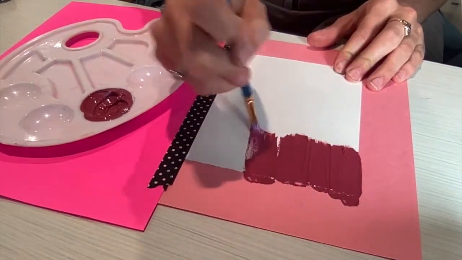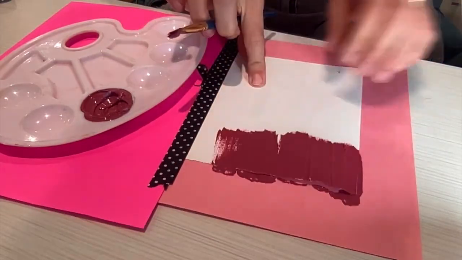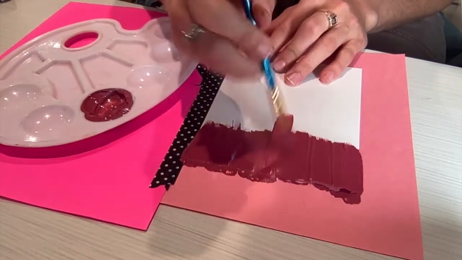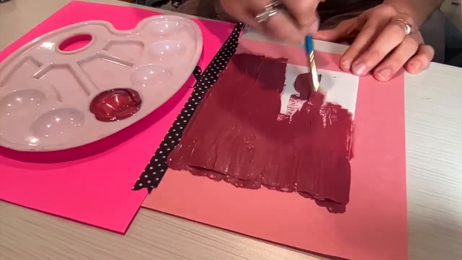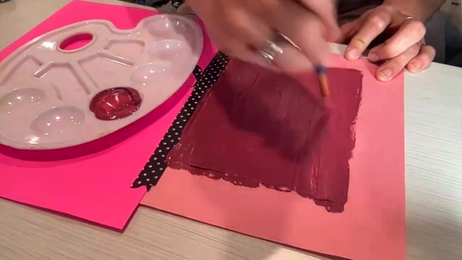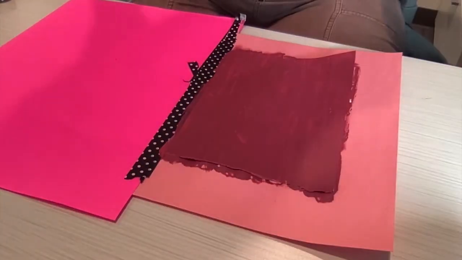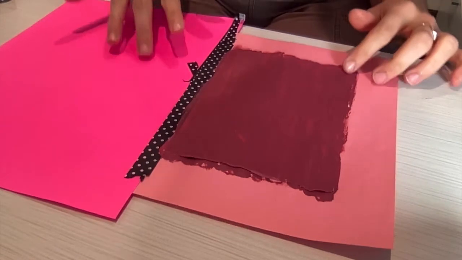And this is why I have the pink piece of paper down, because I am getting a little messy. And if you get paint on the table, no problem. We just have to clean it up then. All right, so we have a more interesting mixed color here.